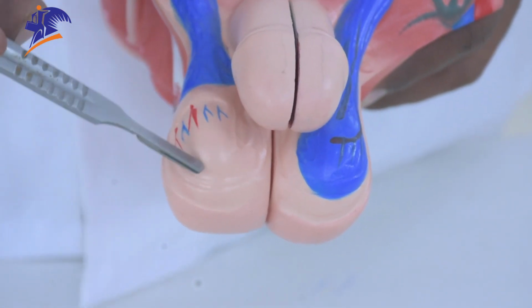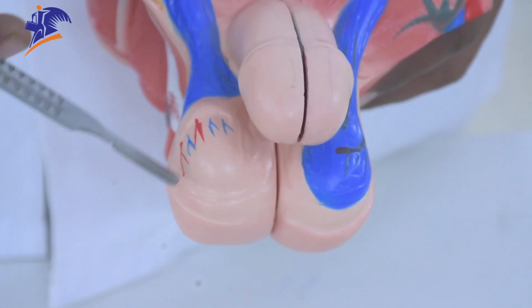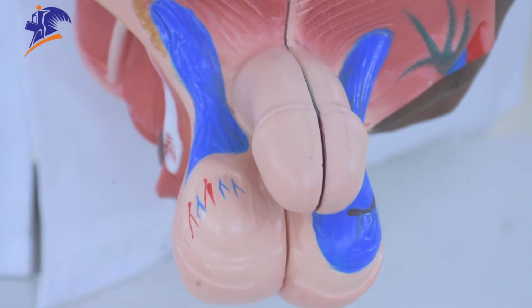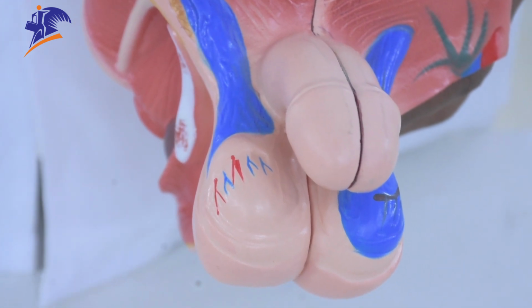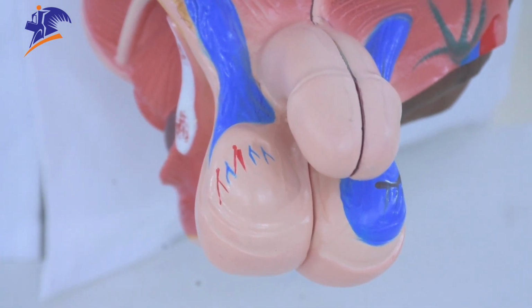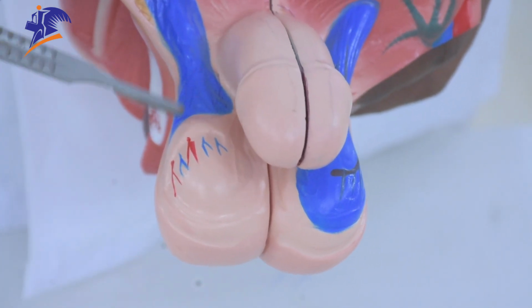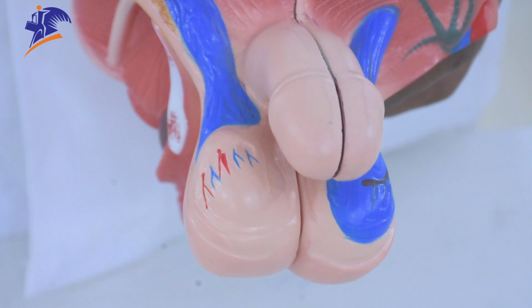The blood supply of the testis is by the testicular artery, or gonadal artery, which originates from the abdominal aorta just inferior to the renal artery. Regarding the venous drainage of the testis, it is by the testicular vein, or pampiniform plexus.